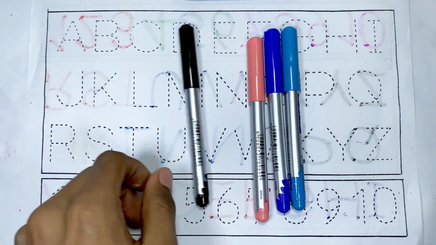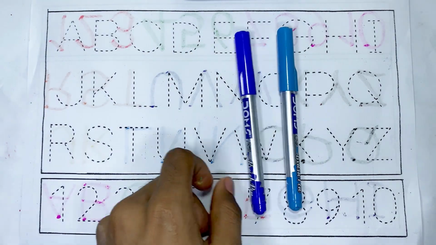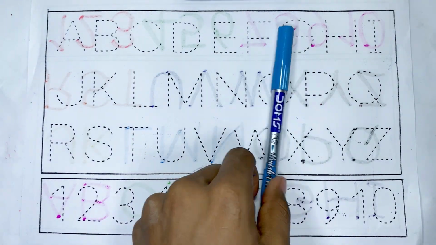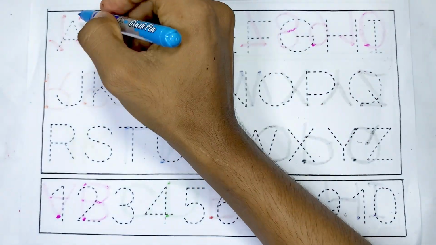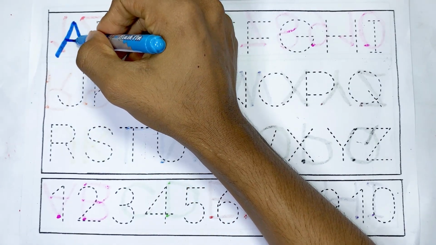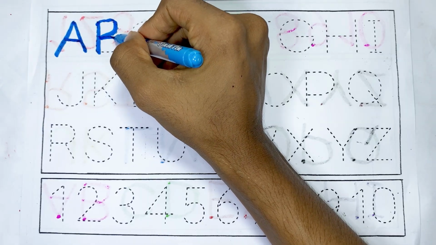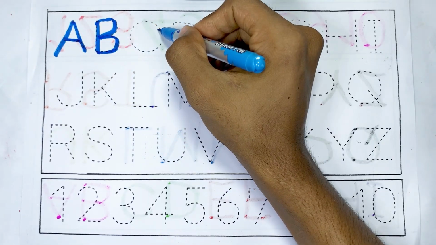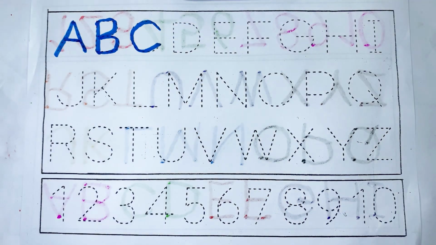red color, black color, light green color, blue color, sky blue color. So kids, now you draw alphabets, and first we draw A. A for apple. B for ball. C for cat. Kids, now you draw D.